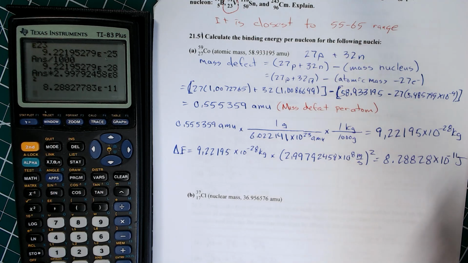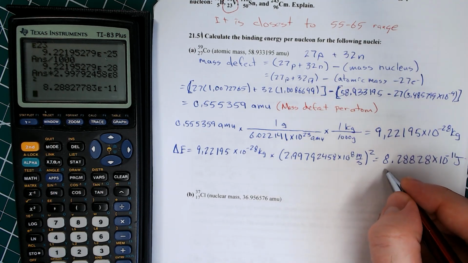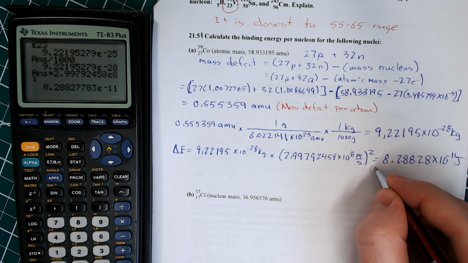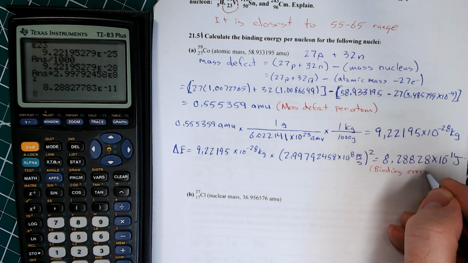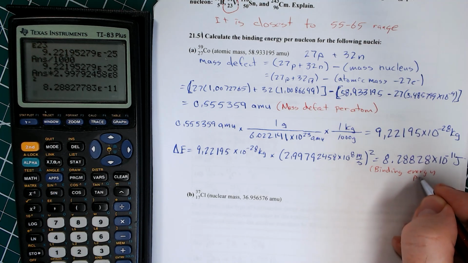Okay, so that number that we got there, that is the binding energy per atom. So I'm going to put that right below. That's our binding energy per atom.